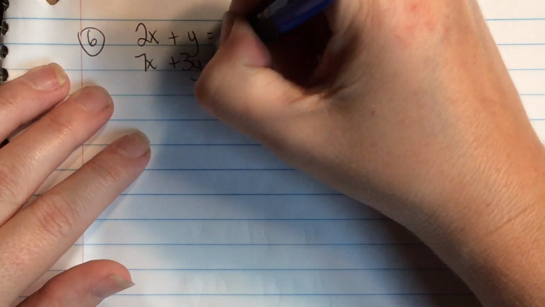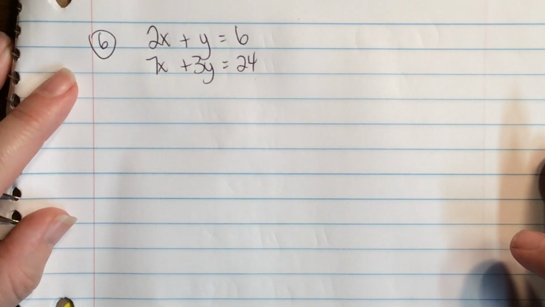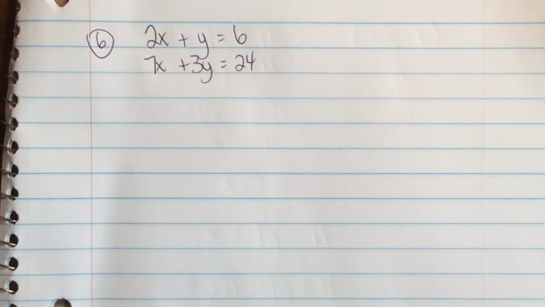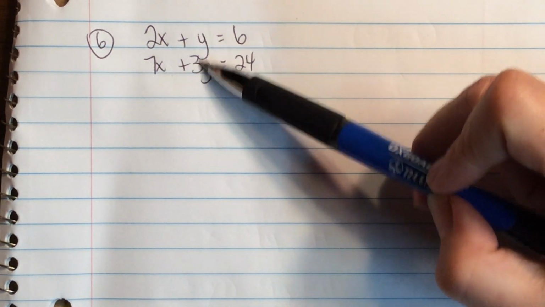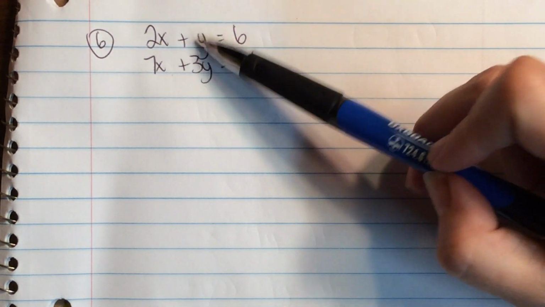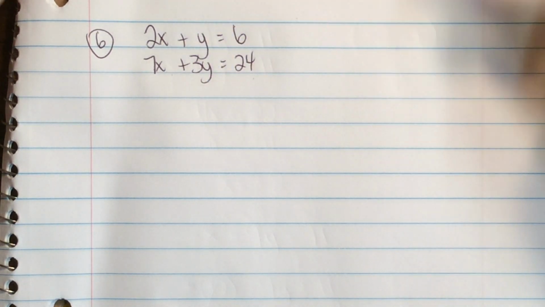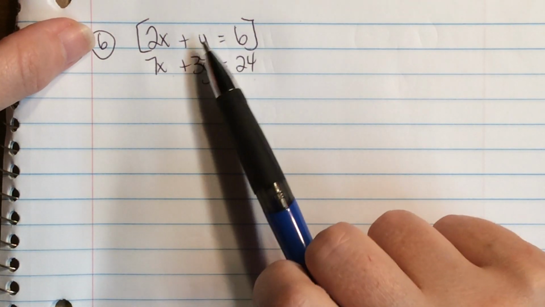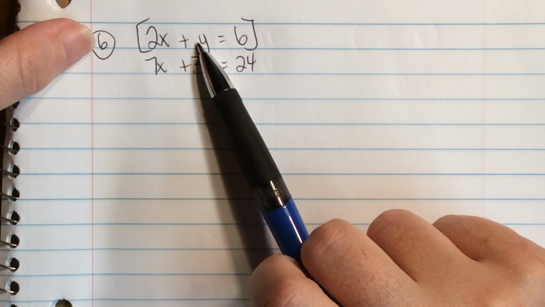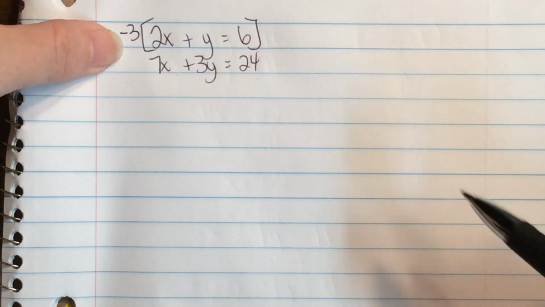Then I got 7x plus 3y equals 24. Alright. I can bring these up to 14s, or I can bring these up to 3s. I think it's going to be easier to just bring these up to positive 3 and negative 3. But I'm going to have to multiply the top by negative 3, because I need a negative 3 here. So I'm going to multiply everything here by negative 3.